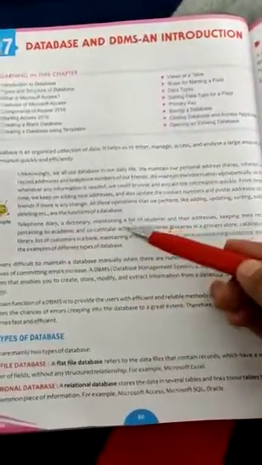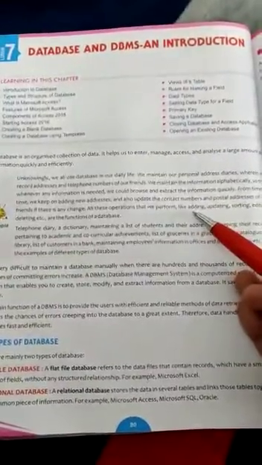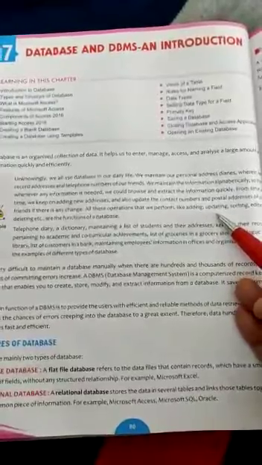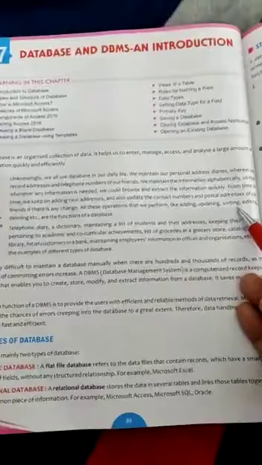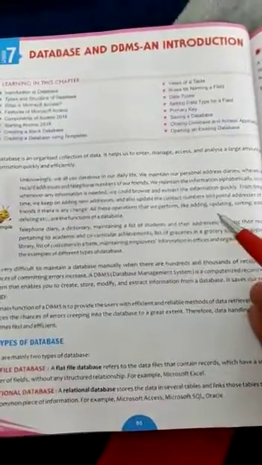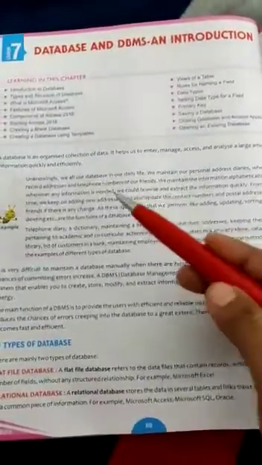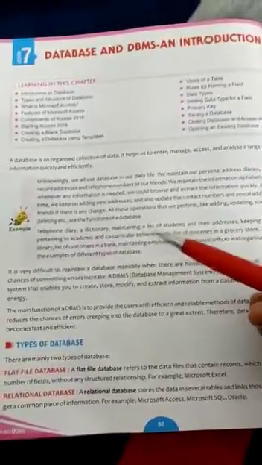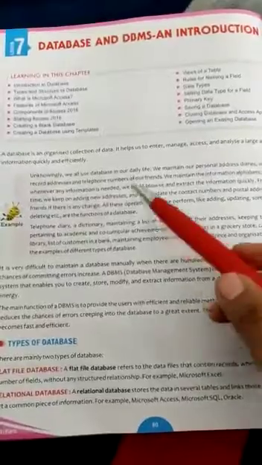So all the operations that we perform in our personal address diary, such as adding new addresses and numbers, updating the contact if there is any change, sorting the diary in alphabetical order, and editing the content if we have recorded a wrong number, we can replace it with the new one. Deleting, we can delete the address of our friends from our diary. So these all are the functions of a database.